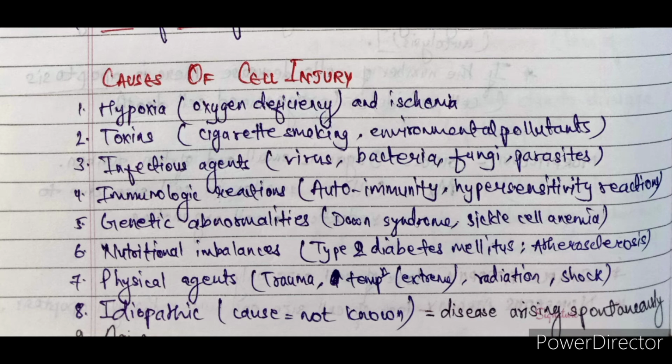The 4th cause is immunologic reactions such as autoimmunity and hypersensitivity reaction, in which the body's immune system attacks the body's own cells. Number 5 is genetic abnormalities such as Down syndrome and sickle cell anemia. 6th is nutritional imbalances, in which there is deficiency of nutrients, and excess nutrients can also cause cell injury. For example, type 2 diabetes mellitus and atherosclerosis.